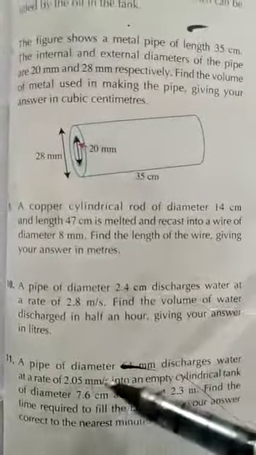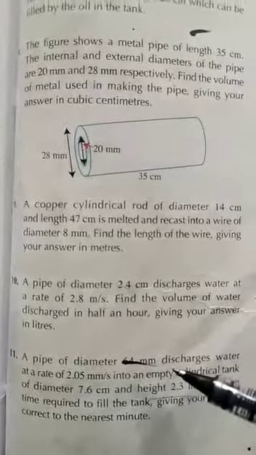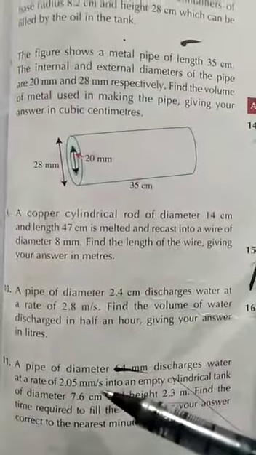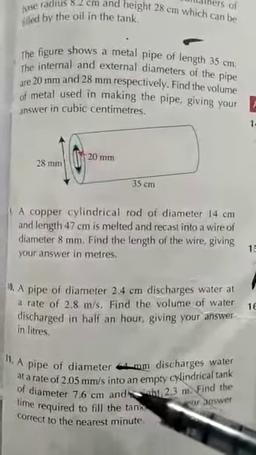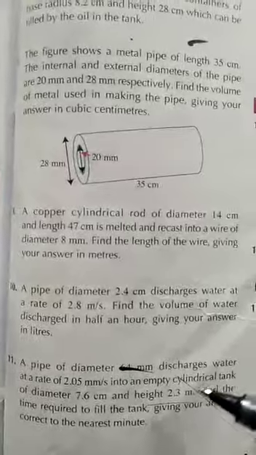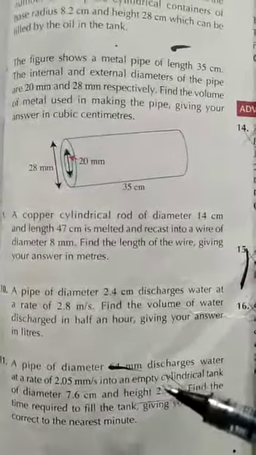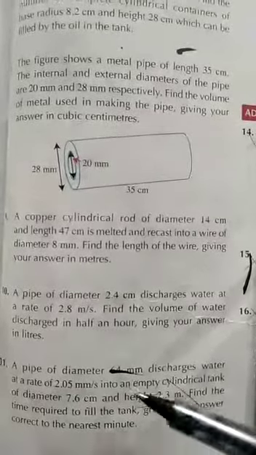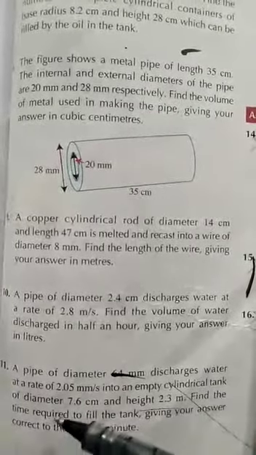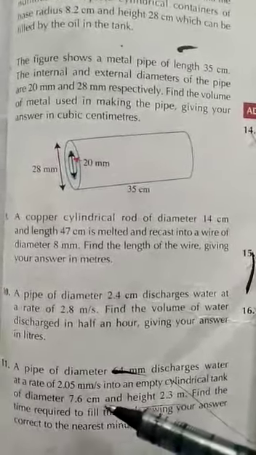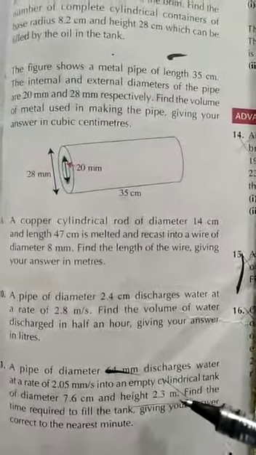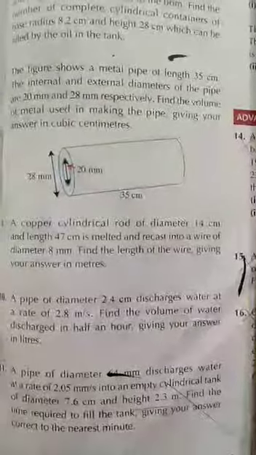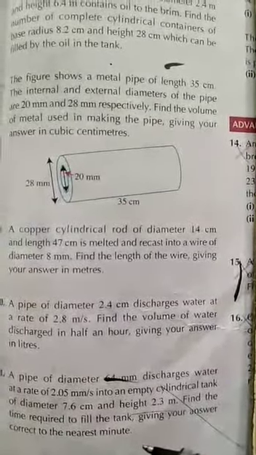A pipe of diameter 64 millimeters discharges water at a rate of 2.05 millimeter per second into an empty cylindrical tank of diameter 7.6 centimeter and height 2.3 meters. Find the time required to fill the tank, giving your answer correct to the nearest minute.